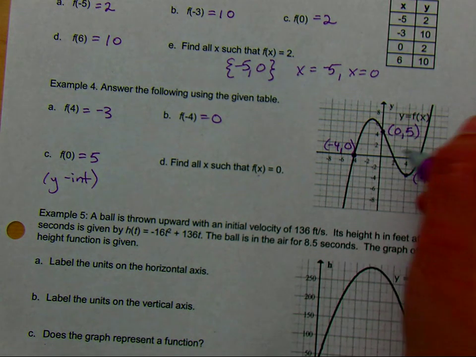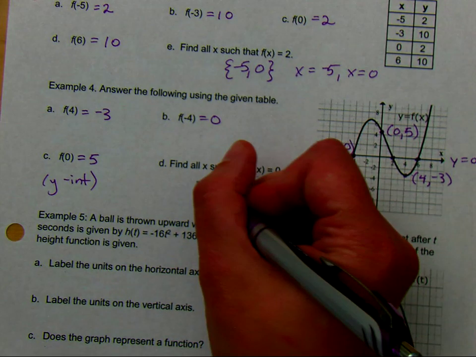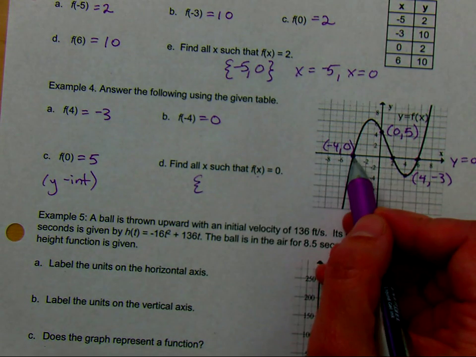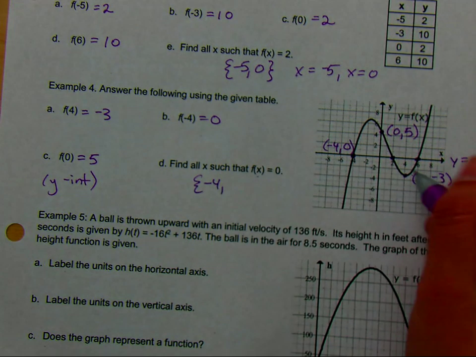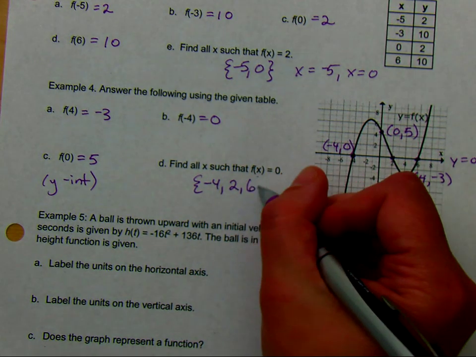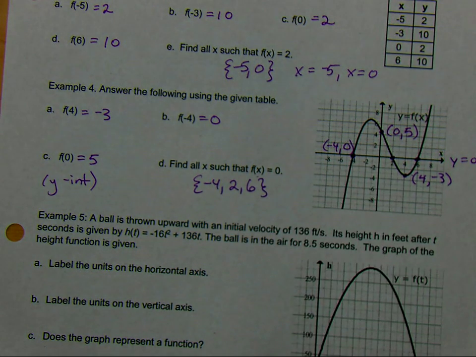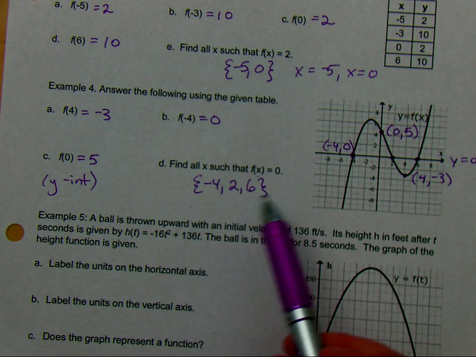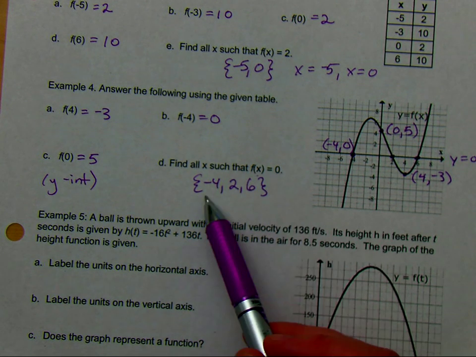So we have 1, 2, 3 x-intercepts. So my x values are -4, 2, and 6. Does that make sense? Why I have 3 of them? Okay. Is this a function, by the way? Yes, it's a function. The y's could repeat, but the x's can't.